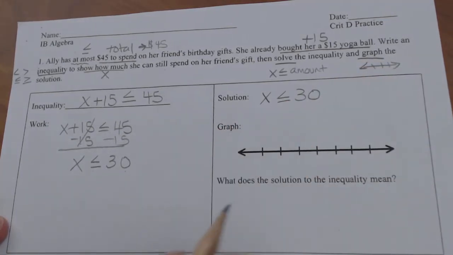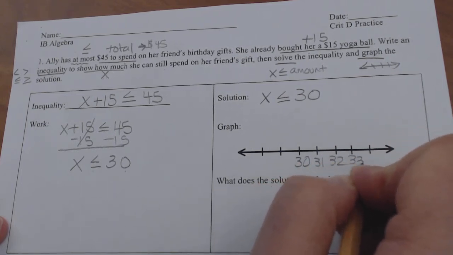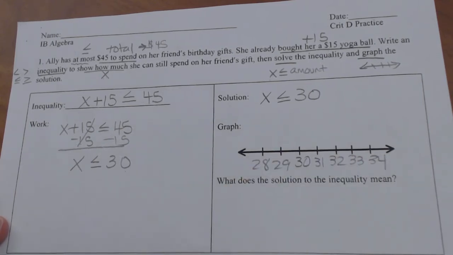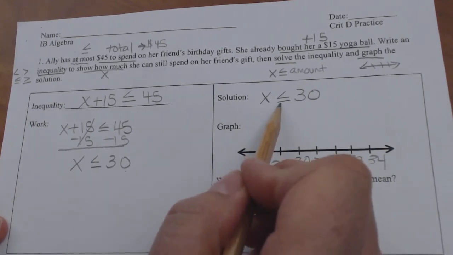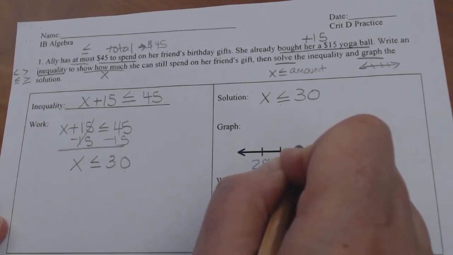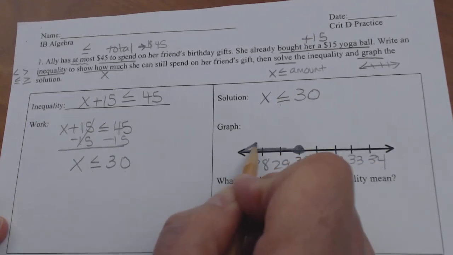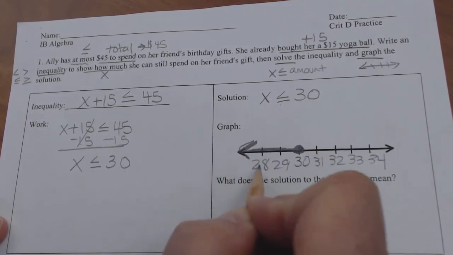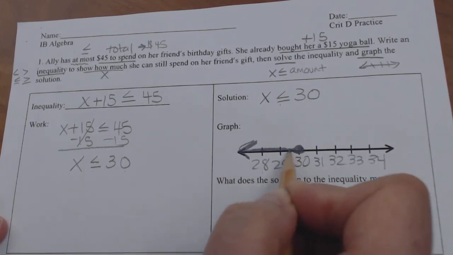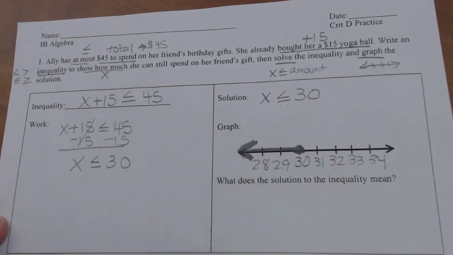And now I must graph it. When I graph it, I'm just going to put 30, 31, 32, 33, and 34, and then 29 and 28. And since this is a less than or equal to, I'm going to be having a closed circle. Remember, it can be equal to 30, but it's going to be also less than, so I can spend $28, or I can spend 27, or I could spend 30. It just has to be less than, which is why my arrow is going to be going towards the left.